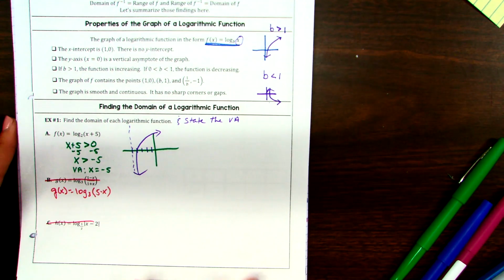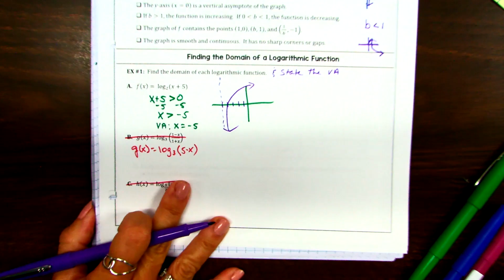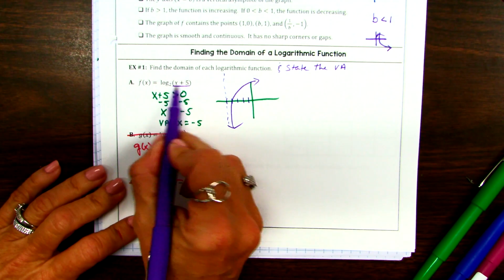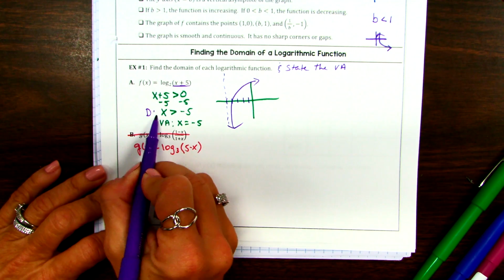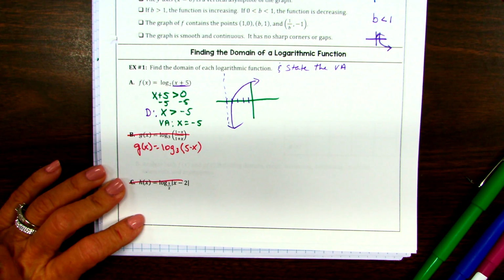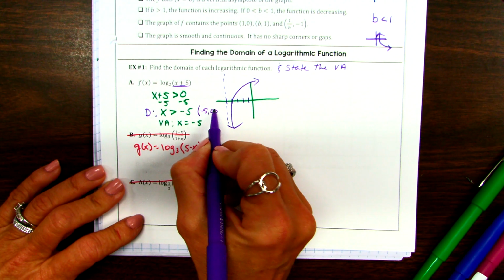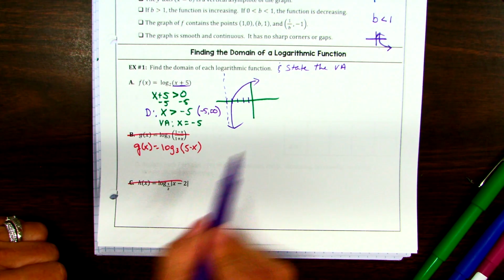Okay, now, I'm not asked to graph those. I'm just making a point that's what it would have looked like. And it's a really simple way to find your domain. So that's your domain, and find your VA. You can write it like this too, -5 to infinity. Okay, so that's our domain.